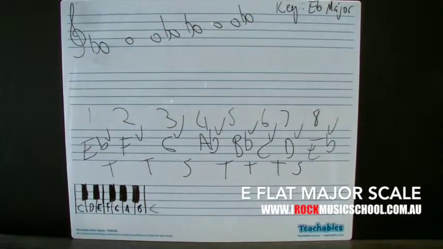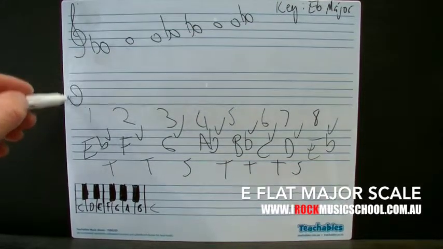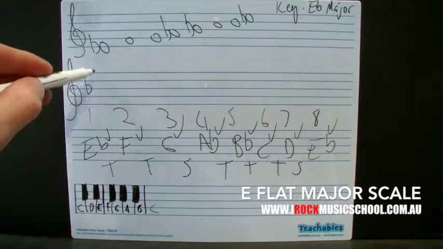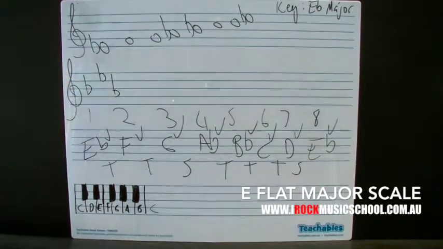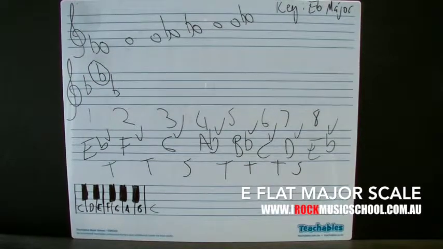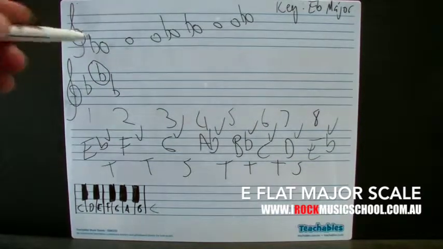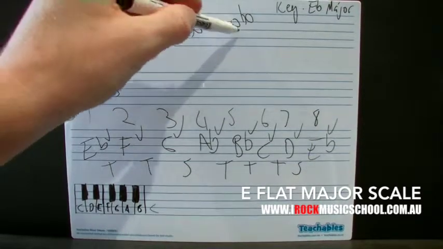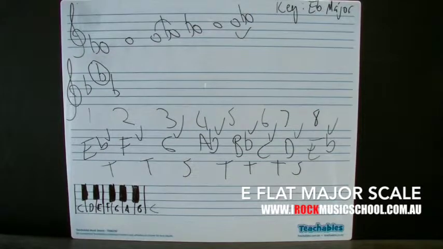You could also do it using a key signature. If you did the key signature, you wouldn't need to put in all of these, and your key signature would be battle, ends, and. So this note here is the second last, so it tells me that it's in the key of E flat major. Mark the semitones, tone, tone, semitone, tone, tone, tone, semitone. Simple as that. That is how you work out the notes in any major scale.